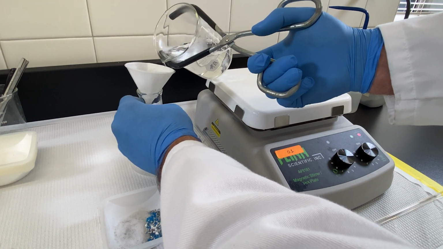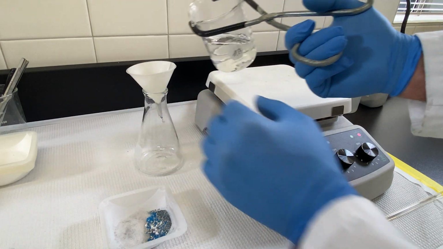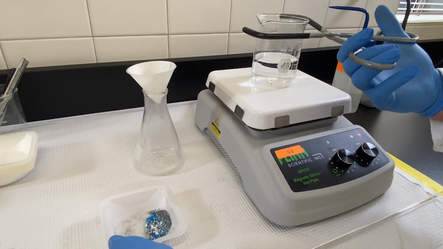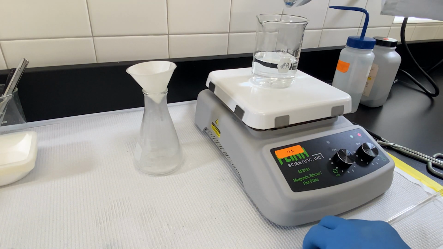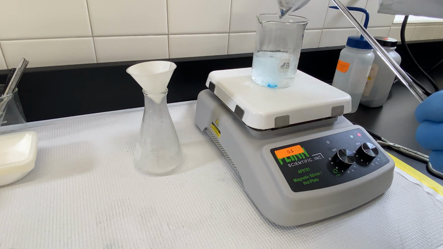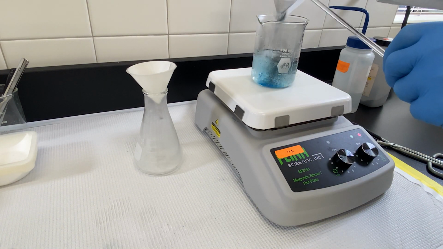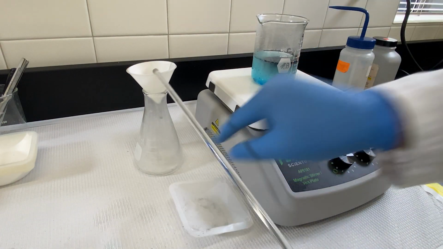With water very near the boiling point, we're going to pour just a little bit of it onto the funnel, the filter paper in the funnel, to heat it up. We wouldn't want material to crystallize on a cold filter paper.